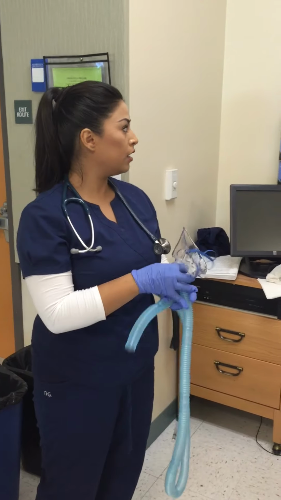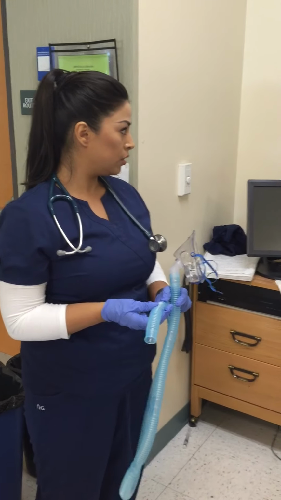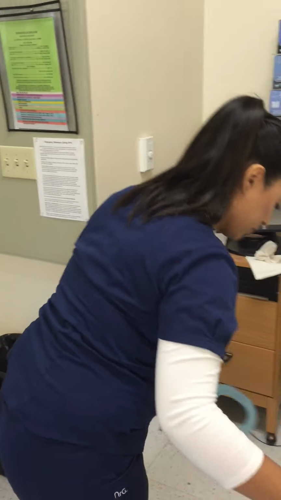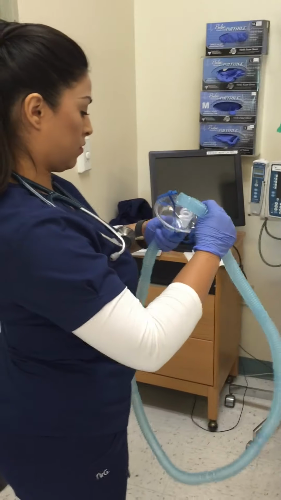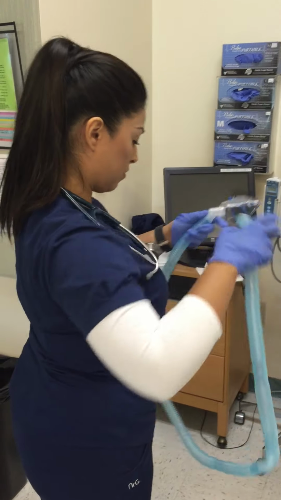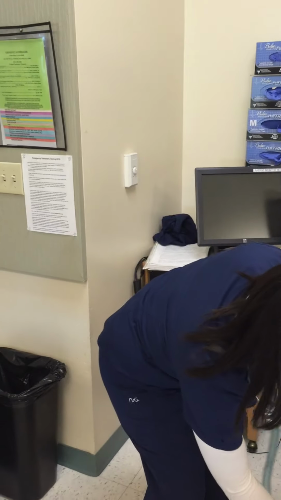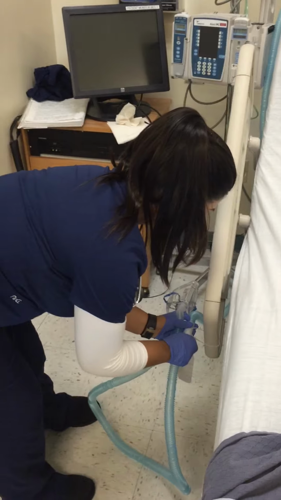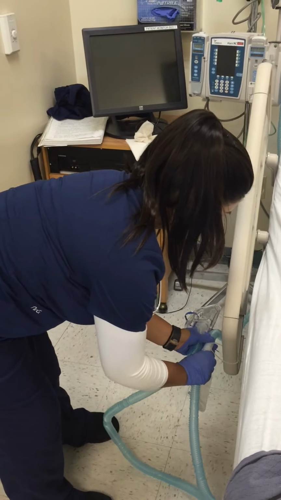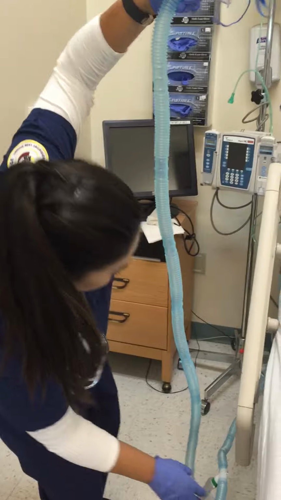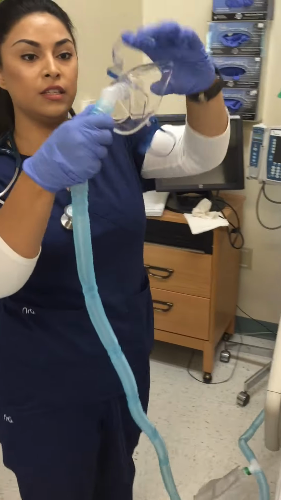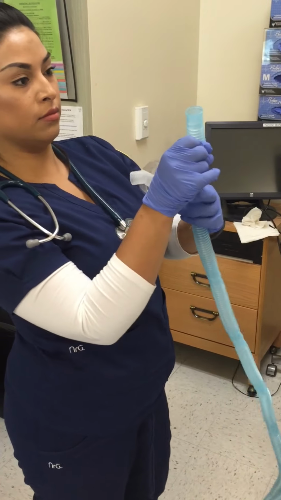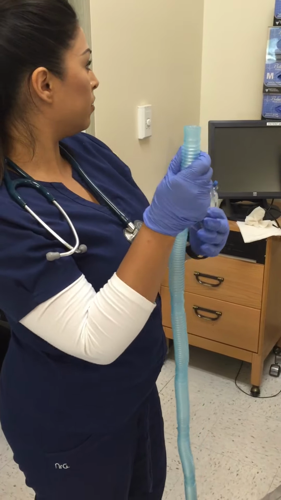Before attaching this, I want to make sure my tubing is all connected while maintaining sterility, and that I see some aerosol coming out.